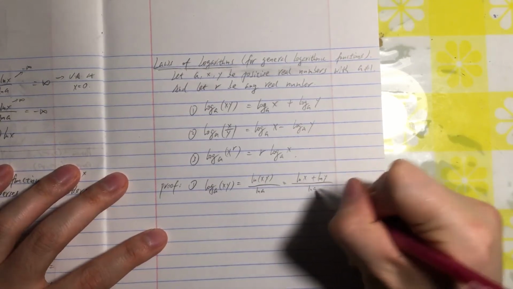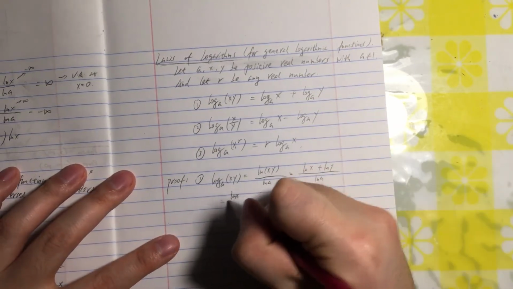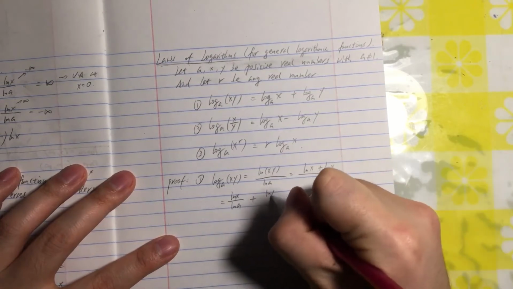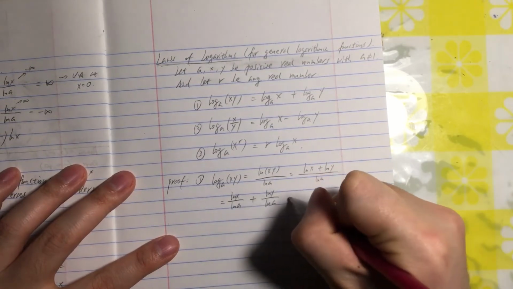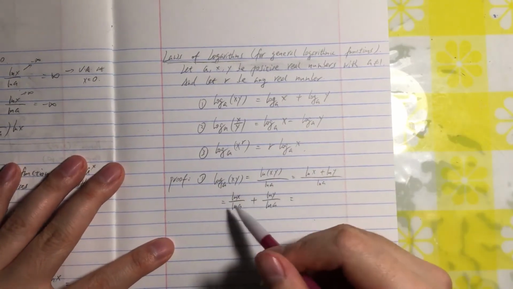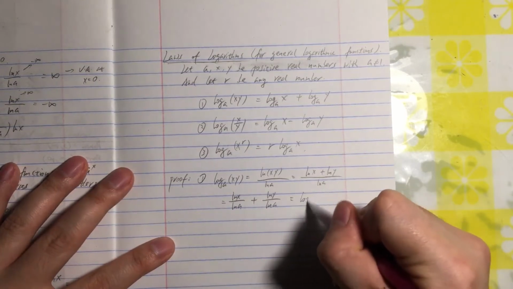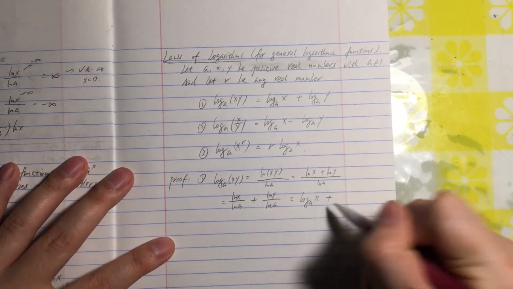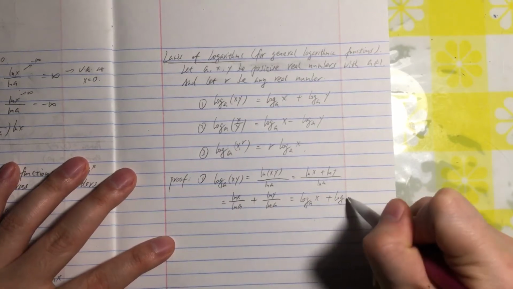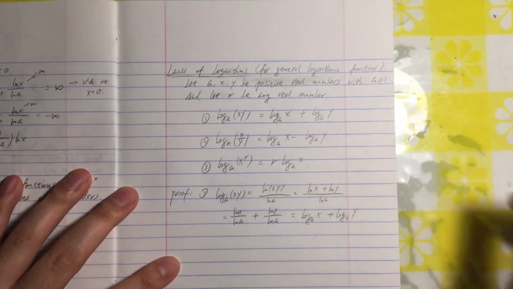The denominator stays the same. That can be rewritten as ln of x over ln of a plus ln of y over ln of a. Then, by the definition of a general logarithmic function, ln of x over ln of a is log base a of x, and ln of y over ln of a is log base a of y. That's the proof of the first law.